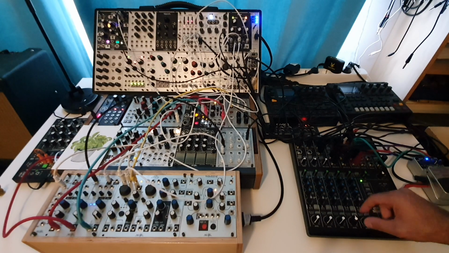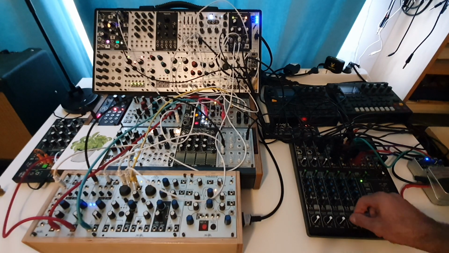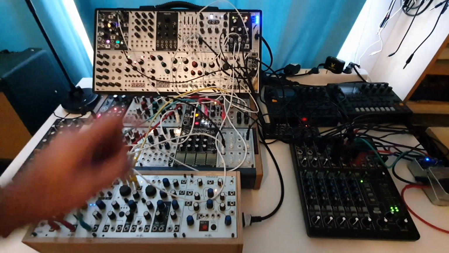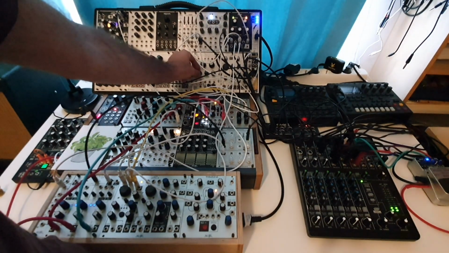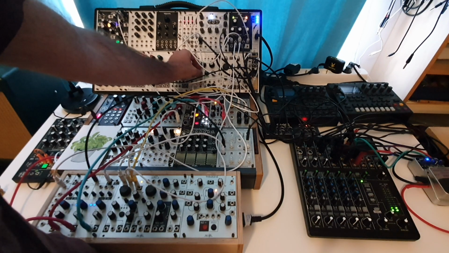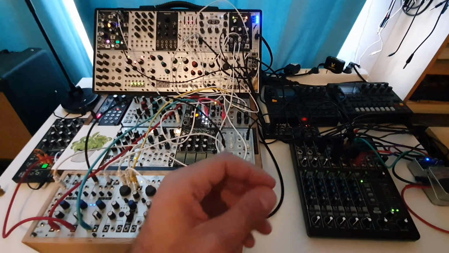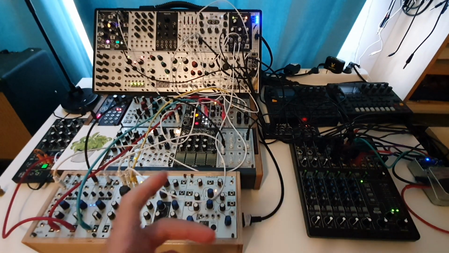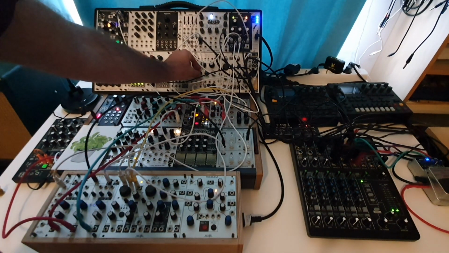And slowly, this will go away, and you will hear more of the Clouds. Which also by itself, if I turn the density, let's turn it a little bit softer. If I turn the density lower, closer to the center, these grains are becoming less and less, so it gives me the feeling of more disintegration. So this is the main idea of the patch. Let me turn this back somewhere there.